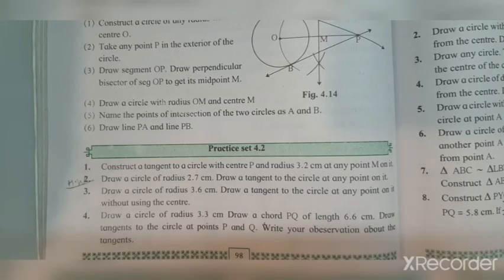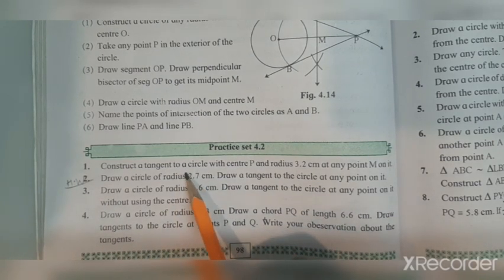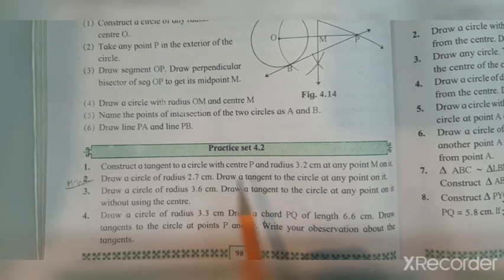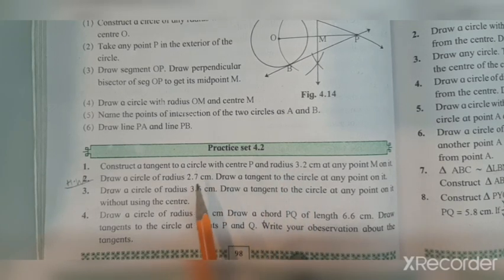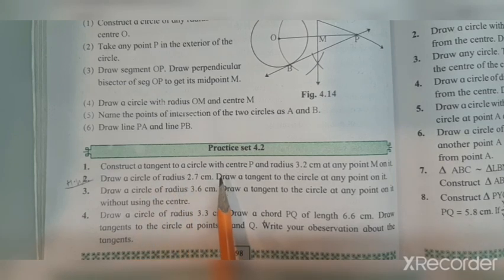Now the second sum here is for homework because it is exactly the same as the first sum. Draw a circle of radius 2.7 centimeter. The radius earlier was 3.2. Now we have to take the radius 2.7 and draw a circle. The name of the center is not given. You all have to take any letter as a center.